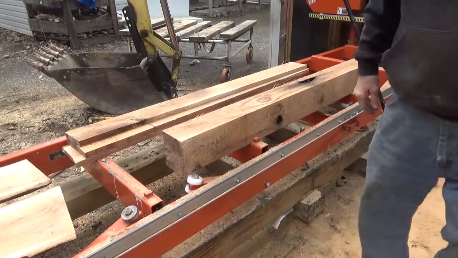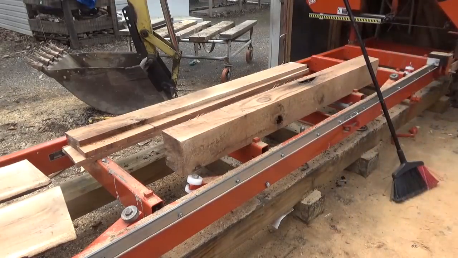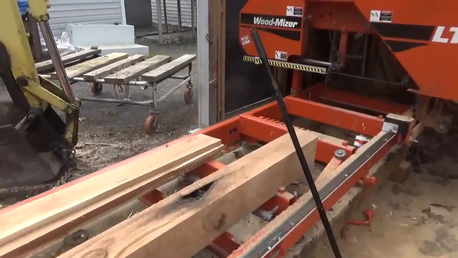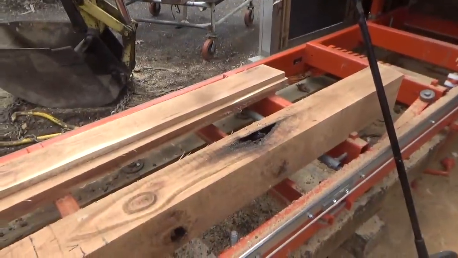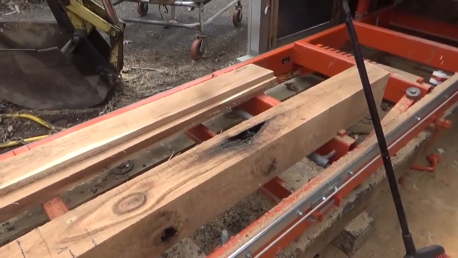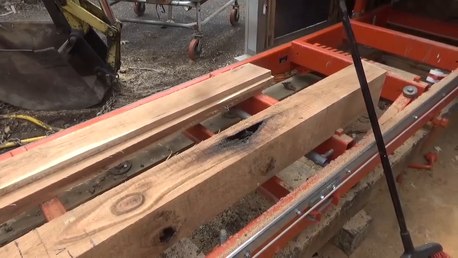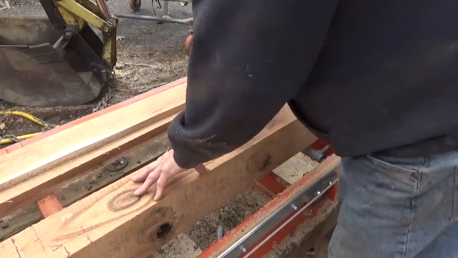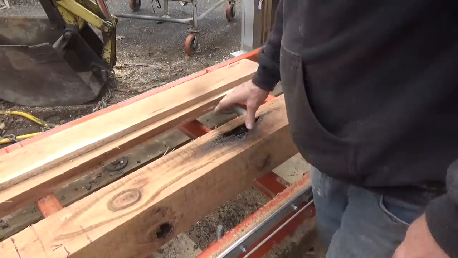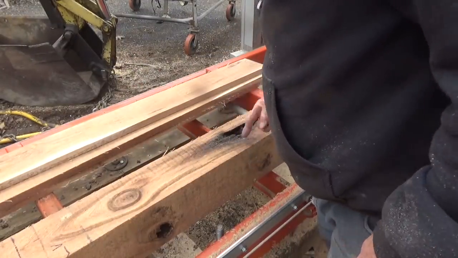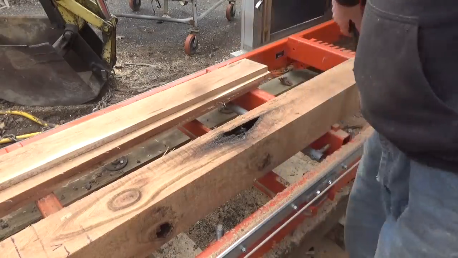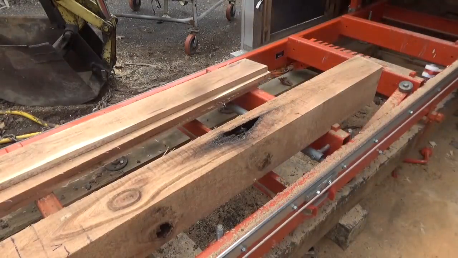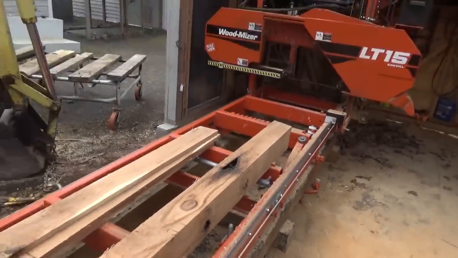Now the problem with this board here is that there's a pretty big piece of rot in it. This is the convex side, the back where the curve was the highest, so it may act up, although having the same amount of wood on each side might stabilize it. It's going to be hard to say, but we'll cut it and see what happens.